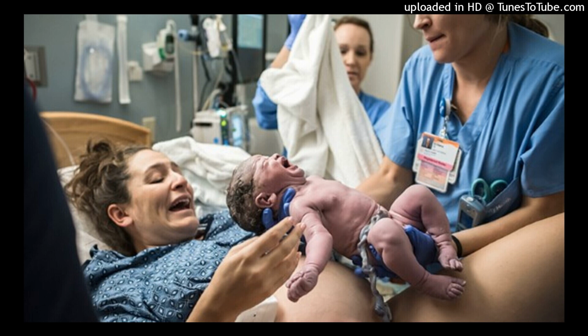Internal version. Malpresentation in twin gestations is usually managed by cesarean birth, but internal version is sometimes used for the vaginal birth of the second twin.